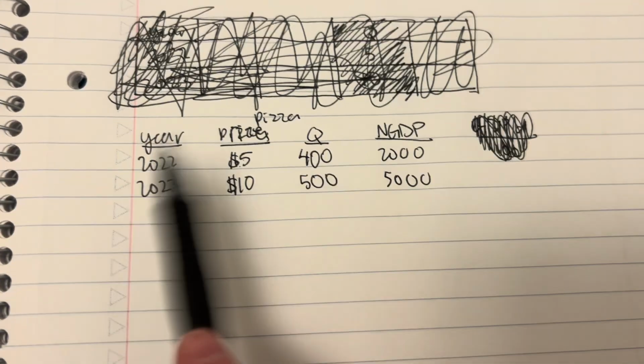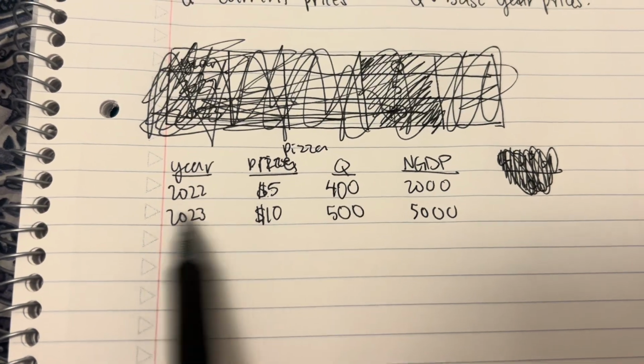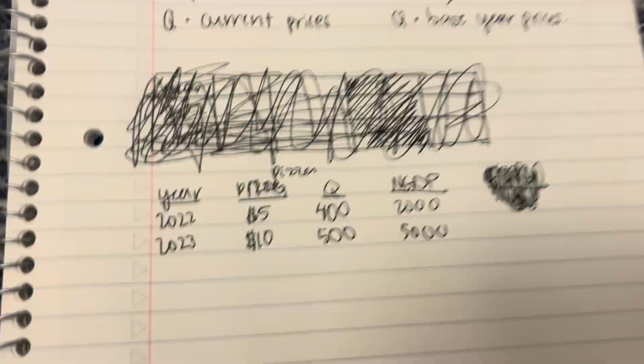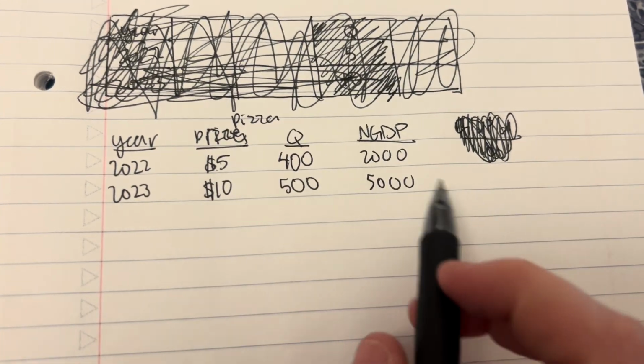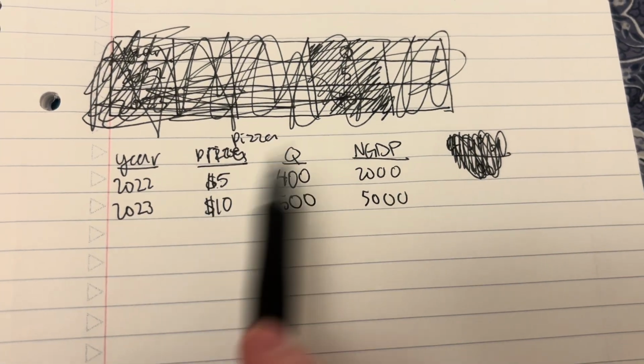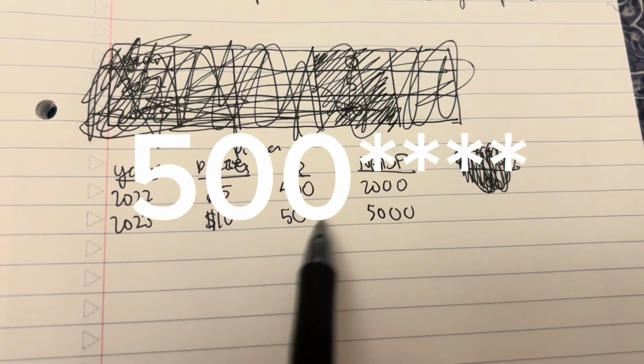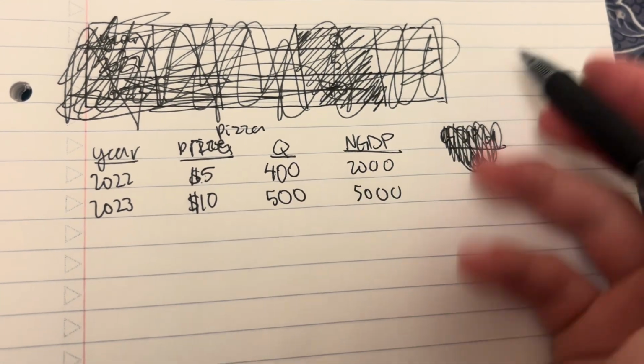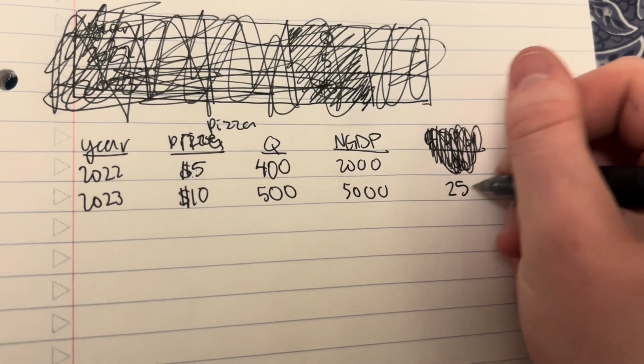If 2022 is the base year, then the real GDP for that year is 2,000. But for 2023, the real GDP would be the price of the base year times the quantities. So that's 5 times 5,000. So the real GDP would be 2,500.